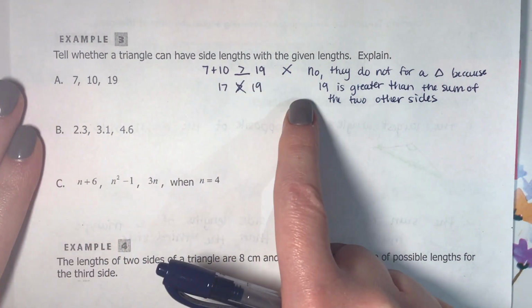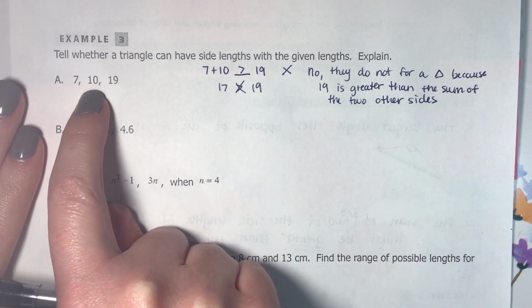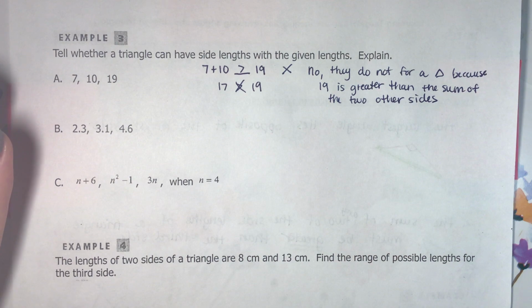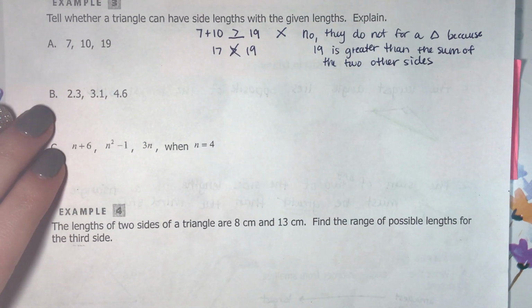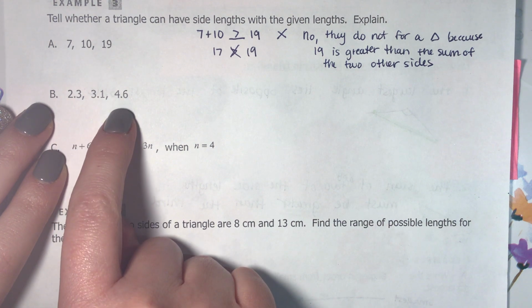So that's for problem A. It cannot be a triangle because 19 is greater than 7 plus 10. Okay, so we are done with that one. Let's go on to example B. Example B has side lengths 2.3, 3.1, and 4.6.